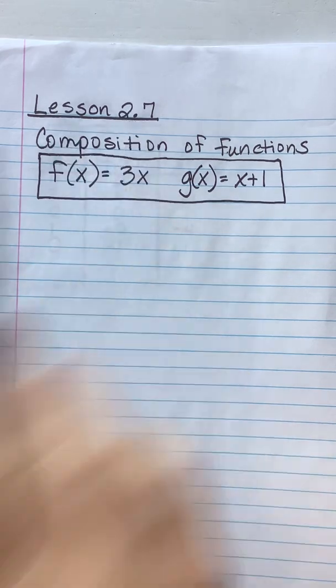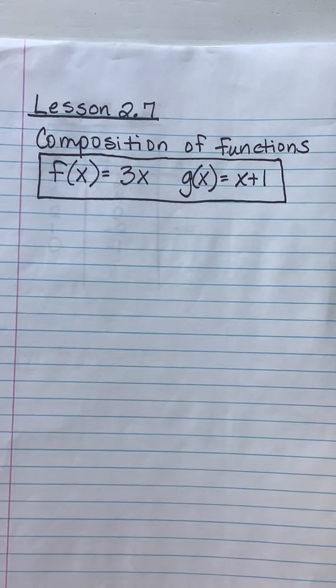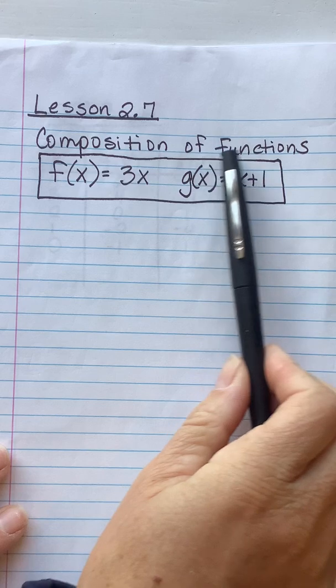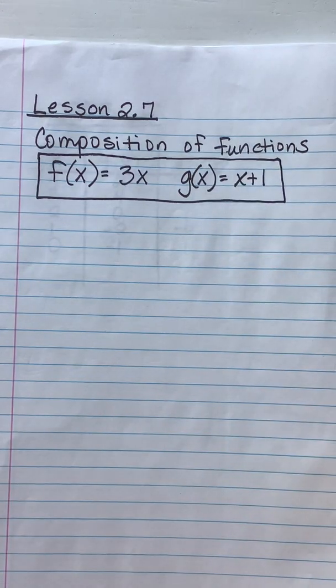So in lesson 2.7, we are almost done with our linear function unit. And in our linear function unit, it is a good time for us to start looking at what's called composition of functions. And in our last class period, we looked at the drug problem, which is where you had to find the connection between heart rate and time and amount of drug that was being processed in someone's system.